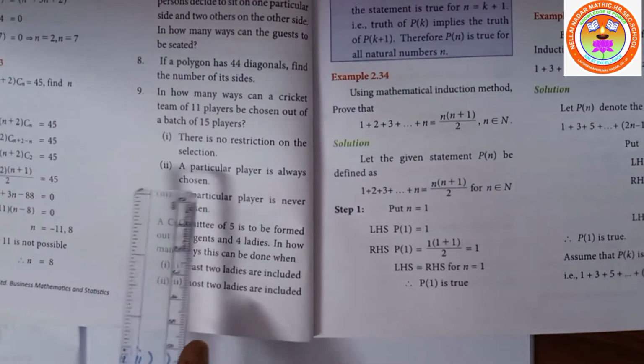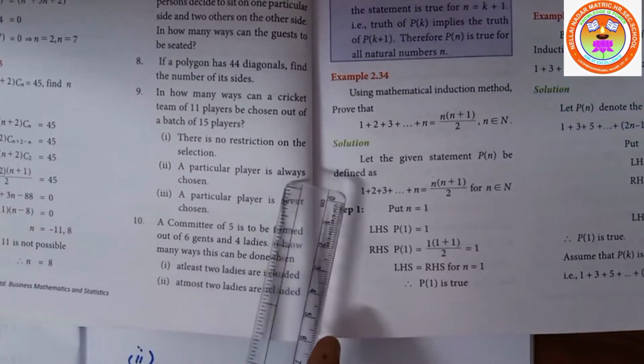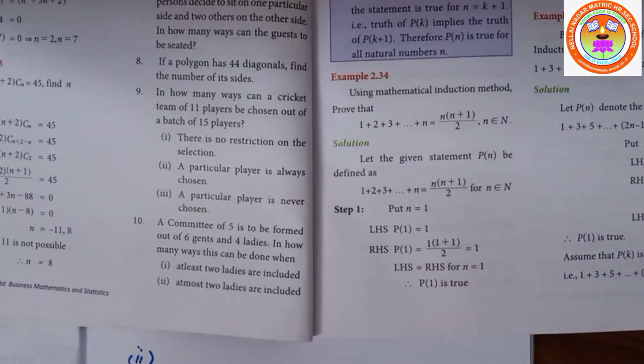Look at the second subdivision. A particular player is always chosen.